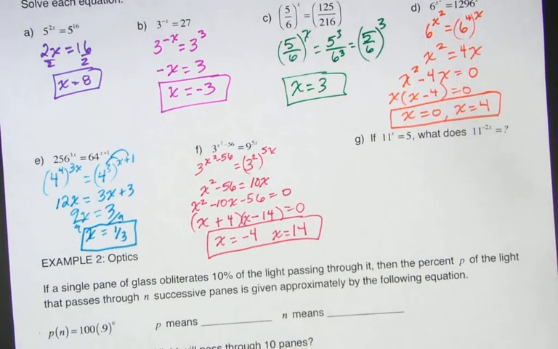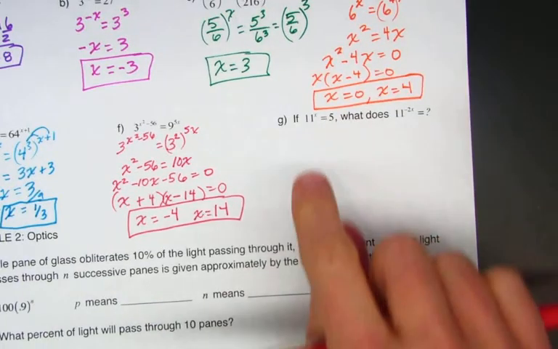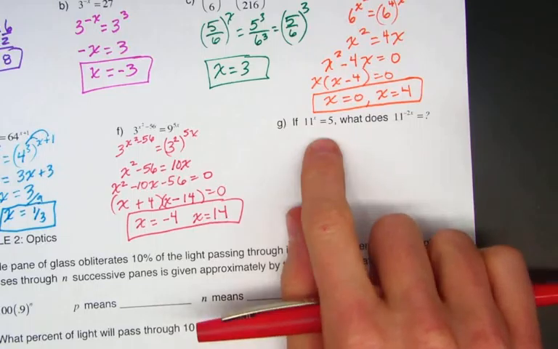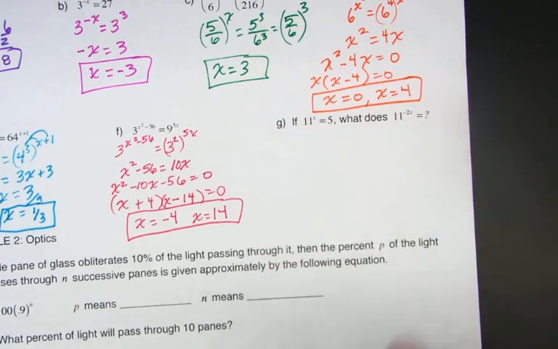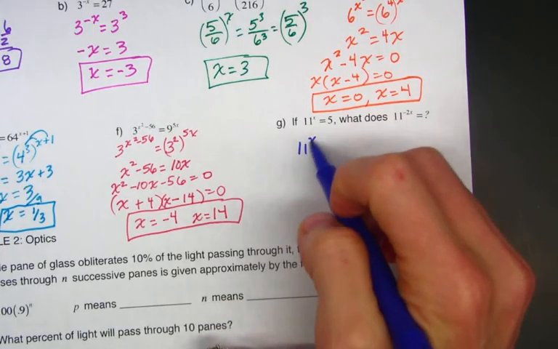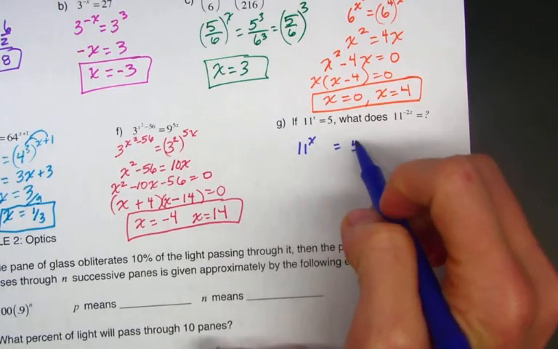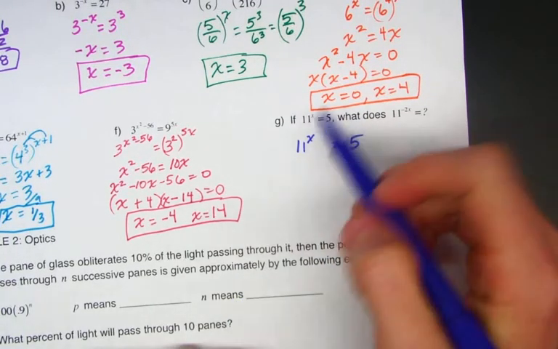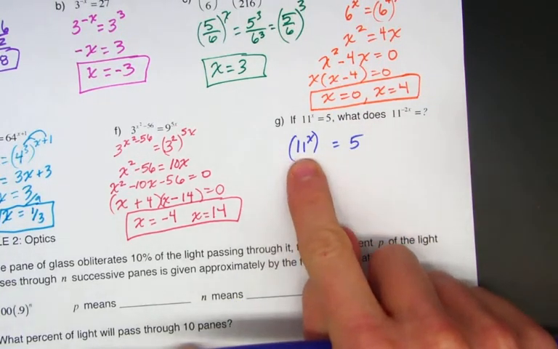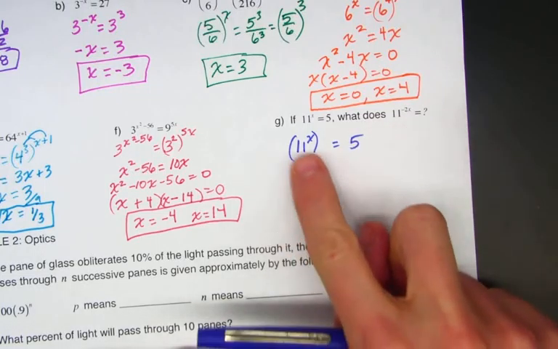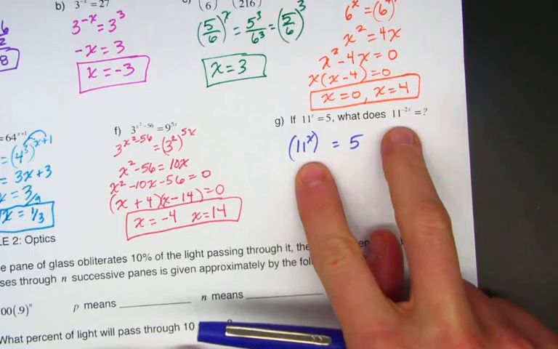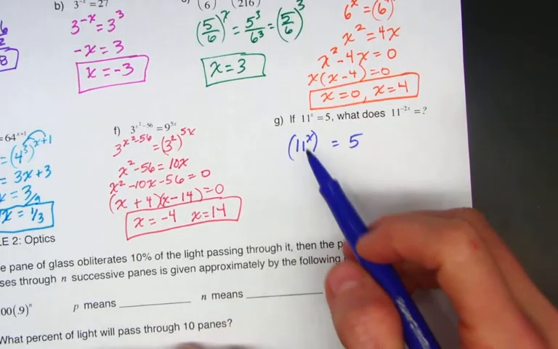Okay? Now for this last one here, if we have 11 to the x power equals 5, we want to know what 11 to the negative 2x is. All right? So the way this is going to look then, let's start with what we have. We have 11 to the x equals 5, okay? Now, what am I doing to this to get 11 to the negative 2x? How can I change this to get this guy here? What would I have to raise this to?